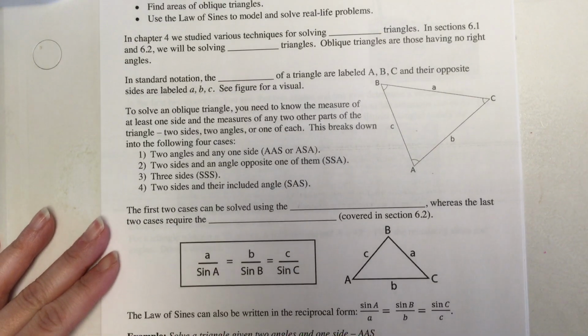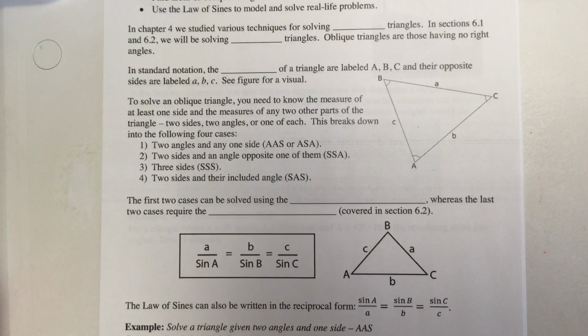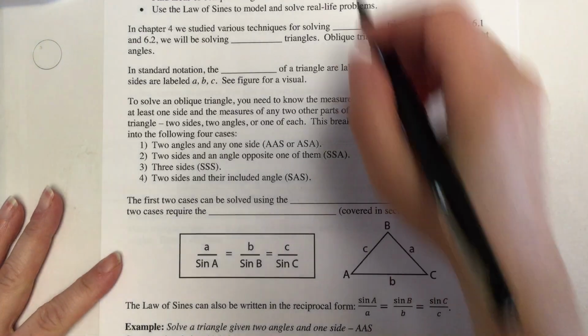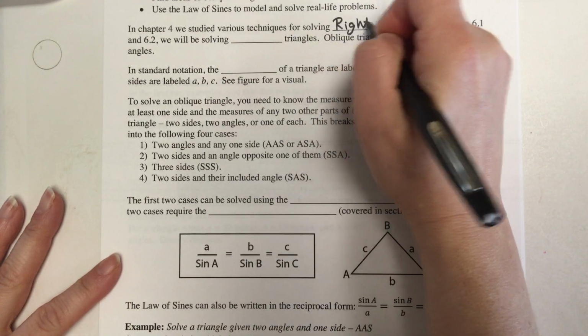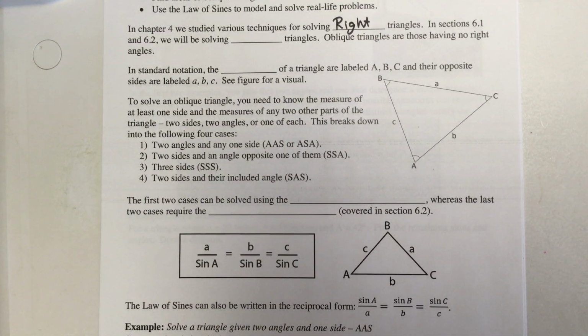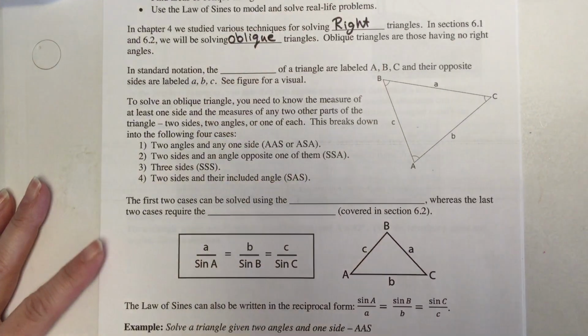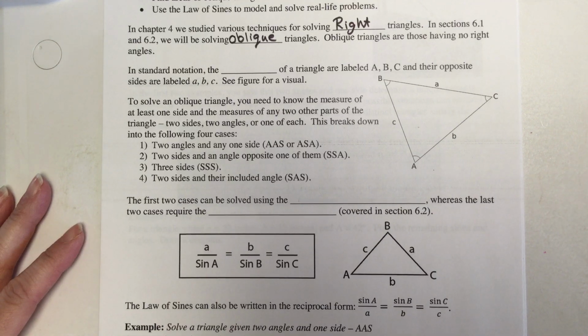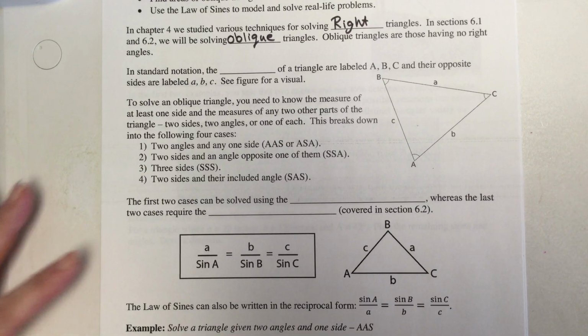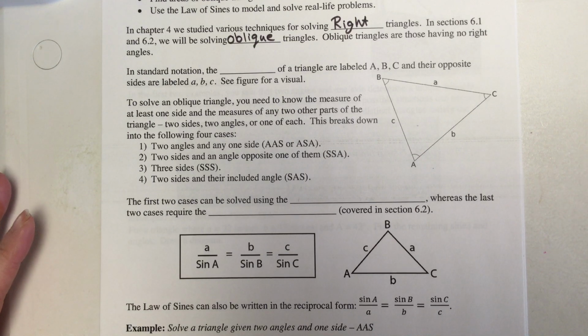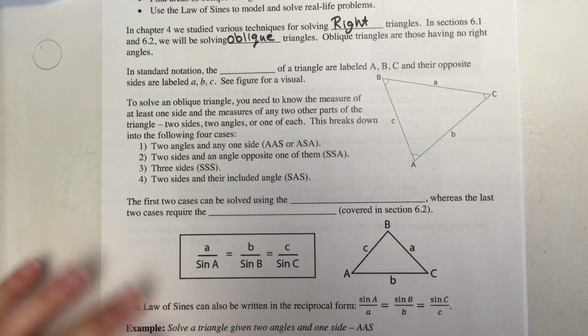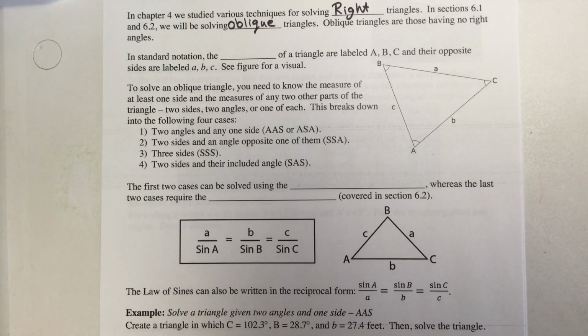Okay, so super cool. Back in chapter 4, when we really studied triangles, we studied various techniques for solving right triangles. Now remember, a right triangle by definition means you have to have a 90-degree angle. Well, in section 6.1 and 6.2, so today and then again on Thursday, we are solving oblique triangles. And oblique triangles are triangles that have no right angles. So you can't use SOHCAHTOA and you can't use 1/2 base times height. So that's where the law of sines and the law of cosines are going to come into play so we can continue to find missing measurements of triangles.